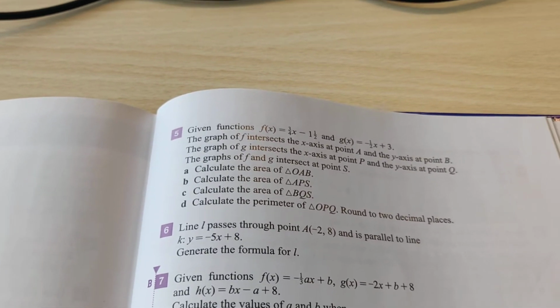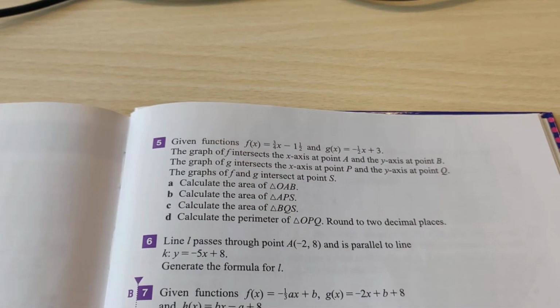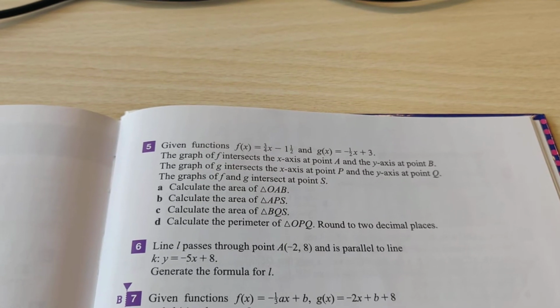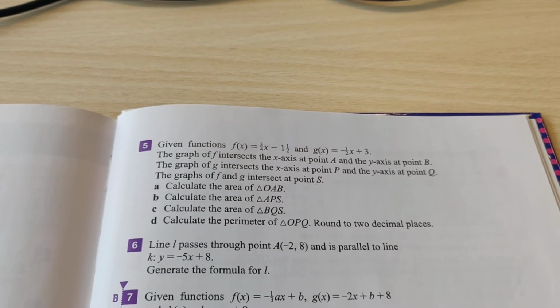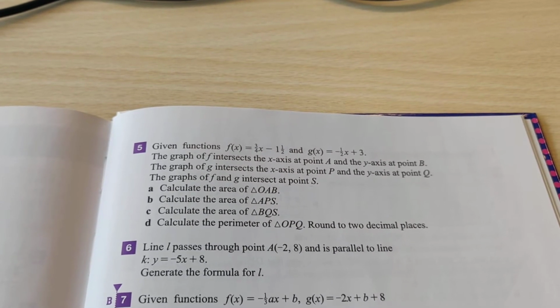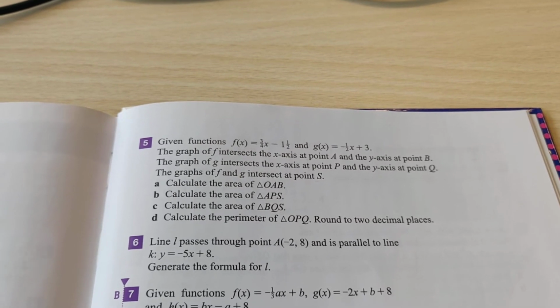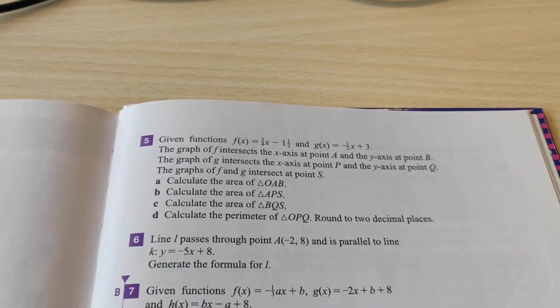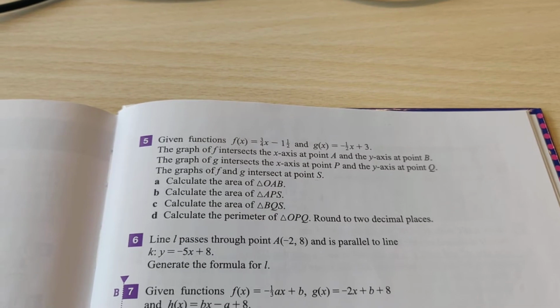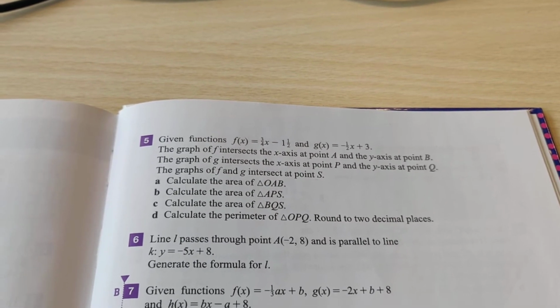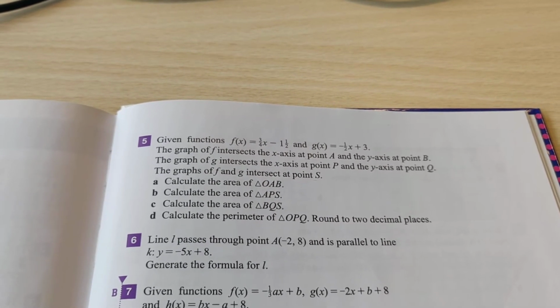Alright, there's a video for 3VT about exercise 5 from the general revision. It says given are the functions f(x) = 3/4 x minus 1.5 and g(x) = minus 1/2 x plus 3. The graph of f intersects the x-axis at point A and the y-axis at point B. And the graph of g intersects the x-axis at point P and the y-axis at point Q.